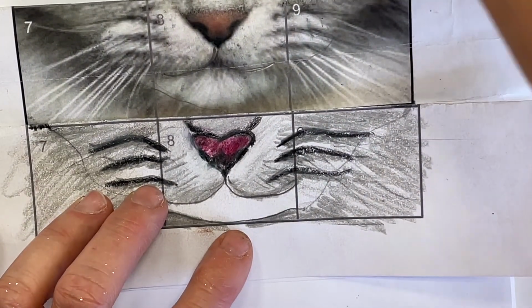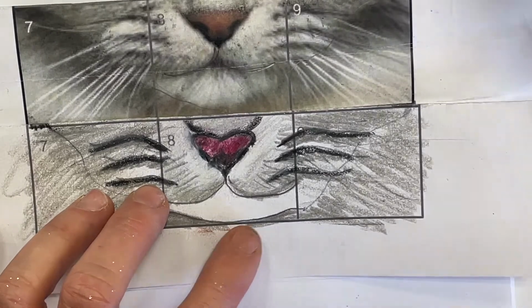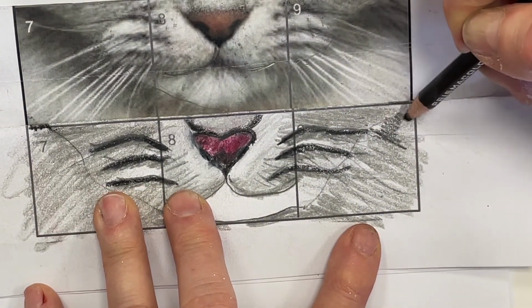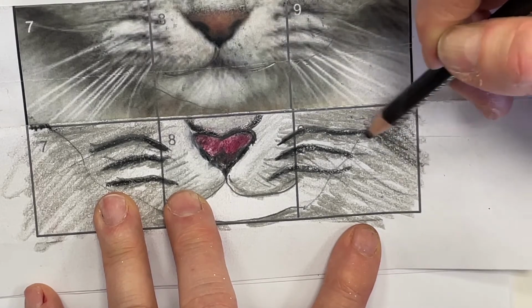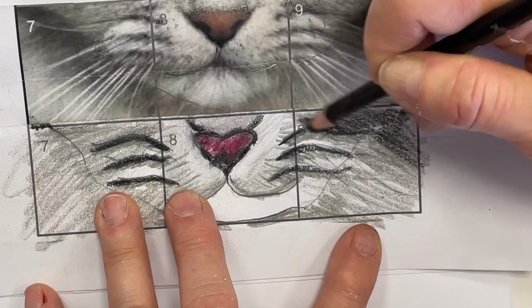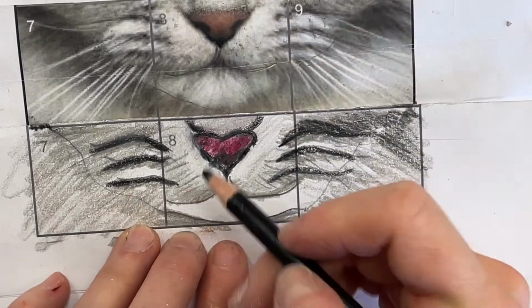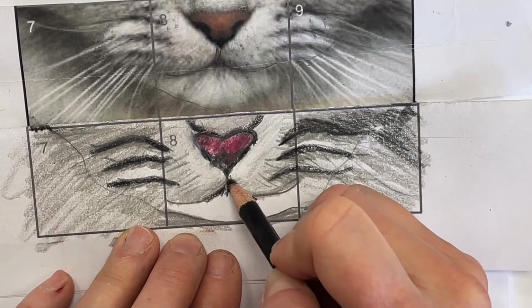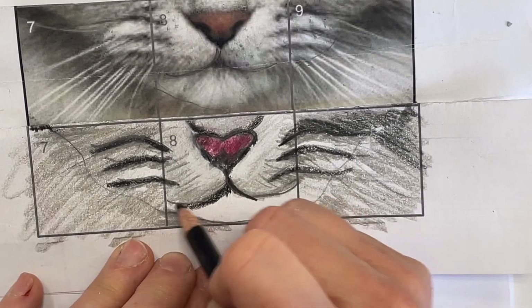Whoops, there goes my black pencil. Let's get it back here. I wouldn't spend a lot of effort trying to get that in, because truly, that's very hard to show off that part of the picture. There is gray, blackness right here, a little shadowiness for where the mouth comes in.